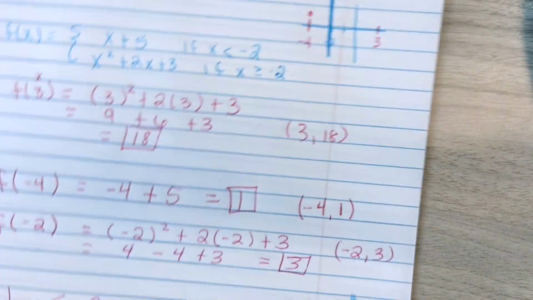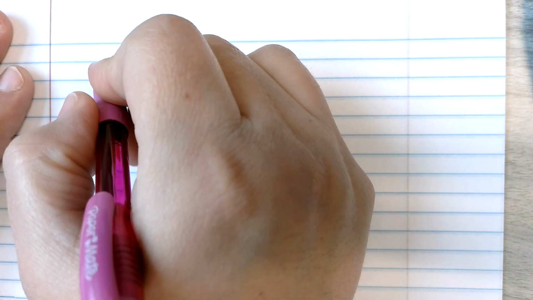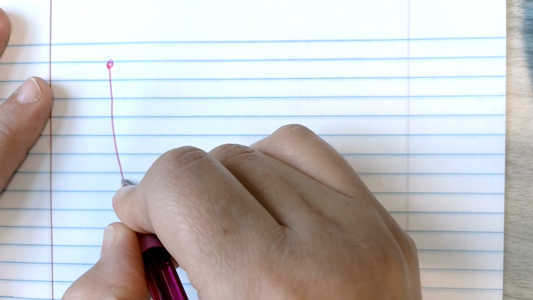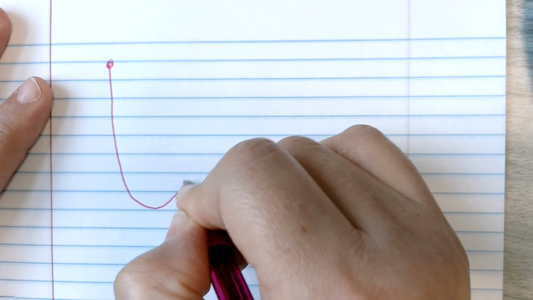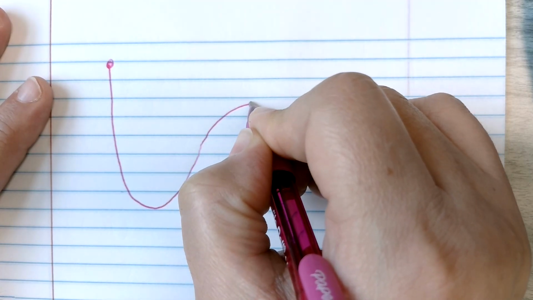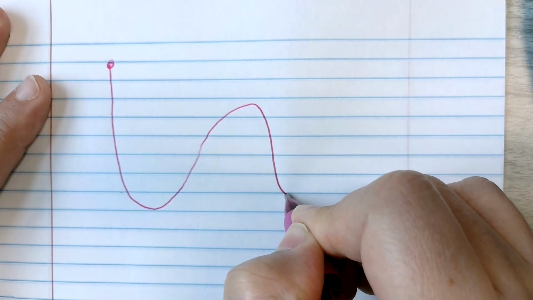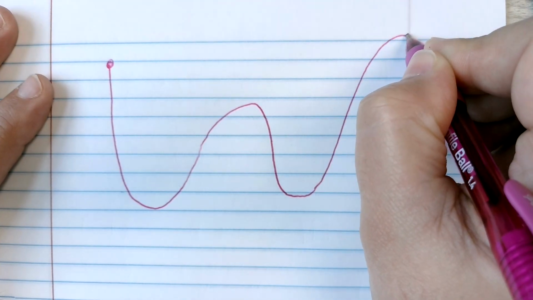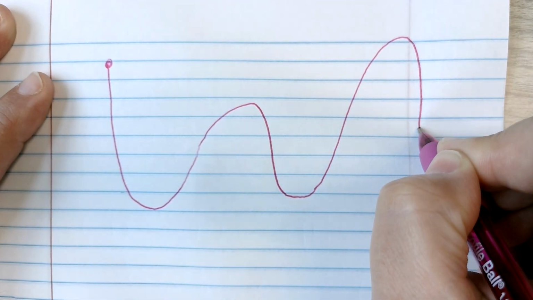Okay, so let me take a look at a graph here. I'm just going to draw a random graph, but I do want to make sure that your endpoints are smaller than our min and max, just so we can make a point here. So it doesn't have to be exactly like mine, but it needs to be generally like mine so it makes sense.